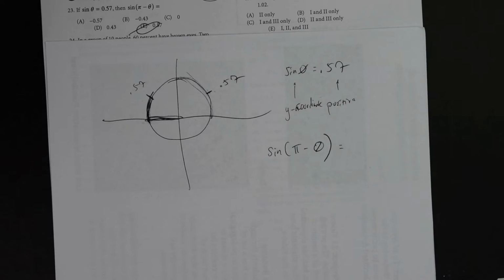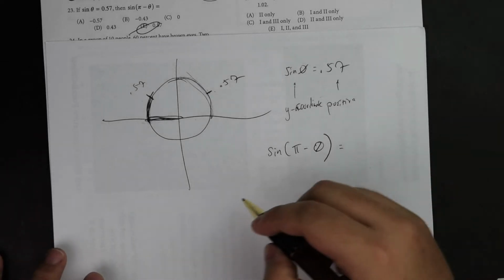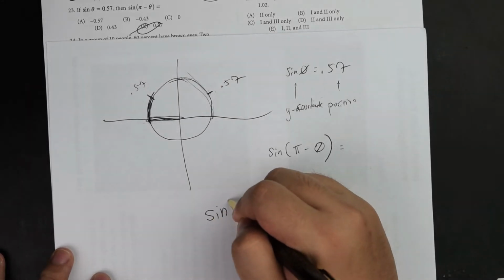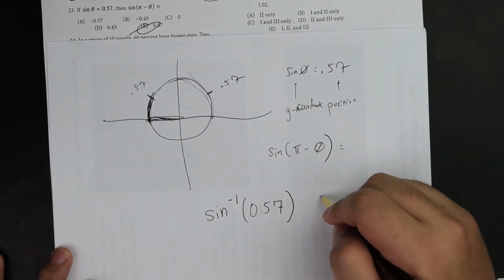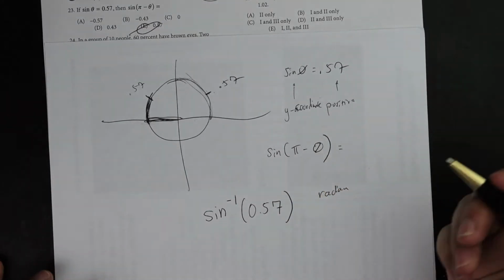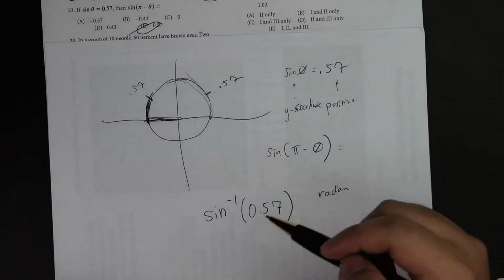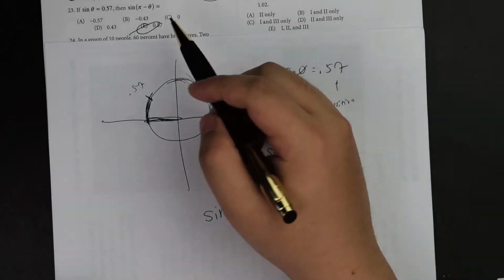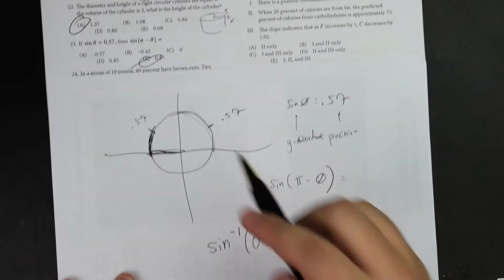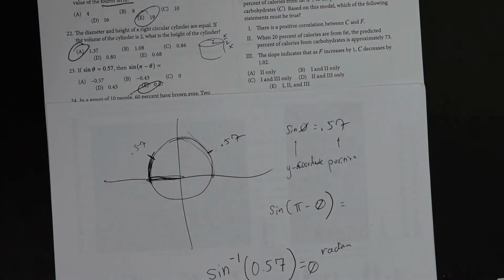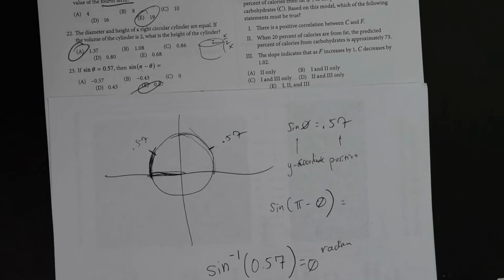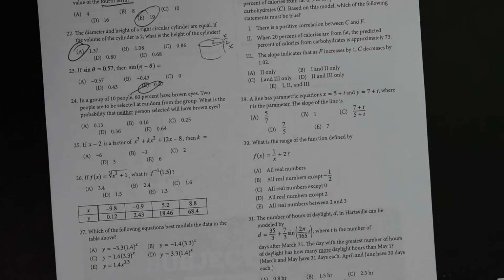Another way you could solve this question, in case you forget or have trouble conceptually understanding it, is to solve it out. I could do sine inverse of 0.57, and note that this is in radian format, so make sure the calculator is in radians, and get the value. Whatever this value is will equal theta. I could plug it into the equation and solve for it, and you're going to get the exact same answer, which ends up being E. That concludes my explanation for number 23.